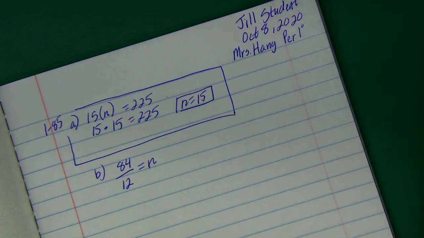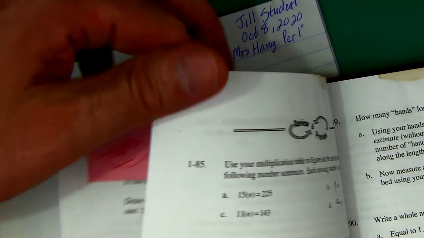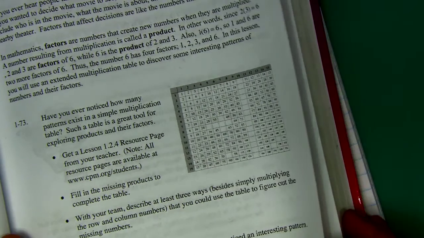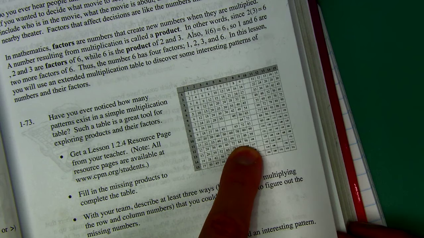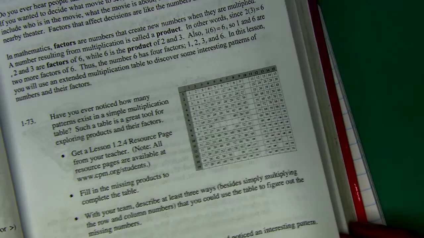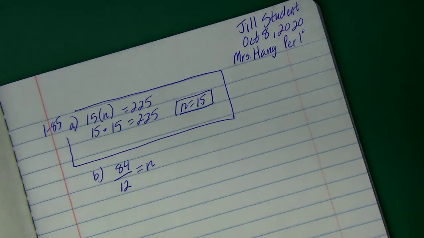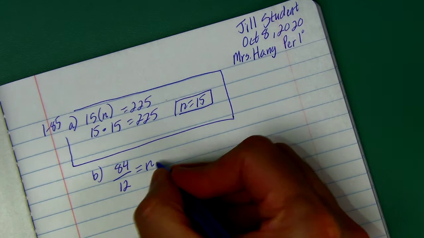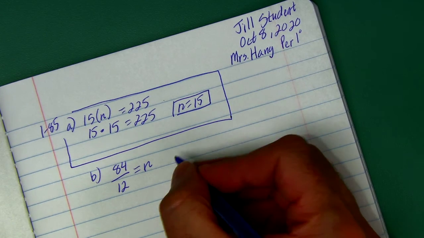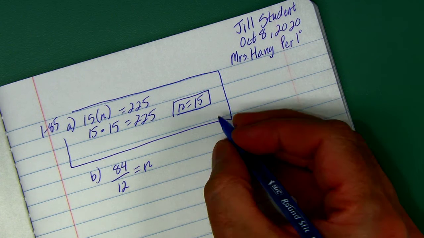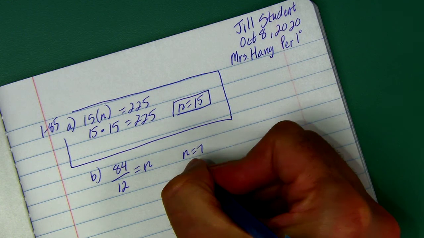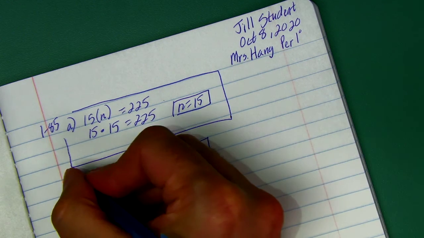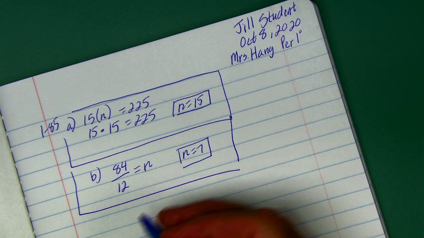And again, I can go back to my multiplication chart. I can look at the 12s, and I can go across till I find an 84, and boom, there it is. Go up, it's a 7. So 84 divided by 12 equals 7. 12 times 7 equals 84. So I'm going to write n equals 7 on that one. And they told you to go ahead and use this chart, so don't feel bad if that's what you're doing.